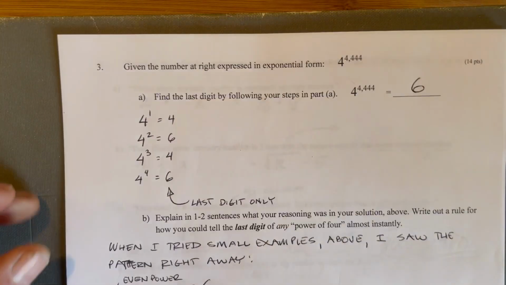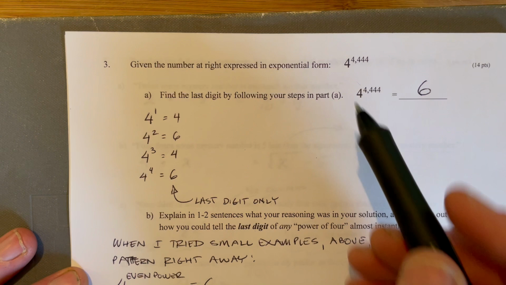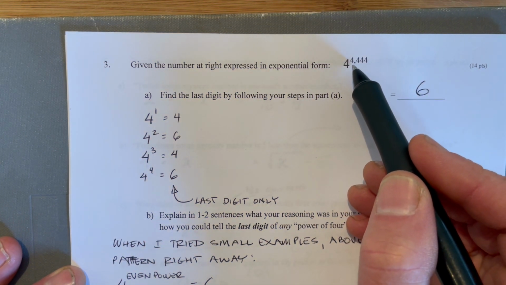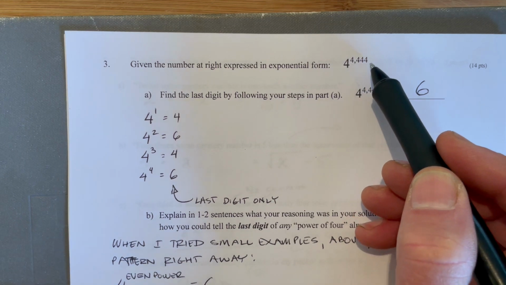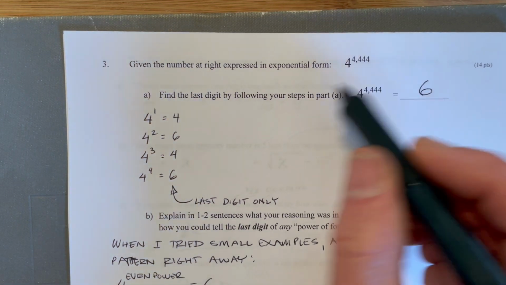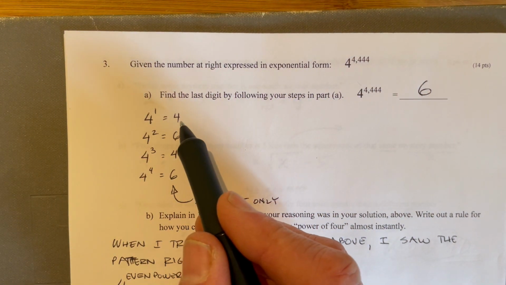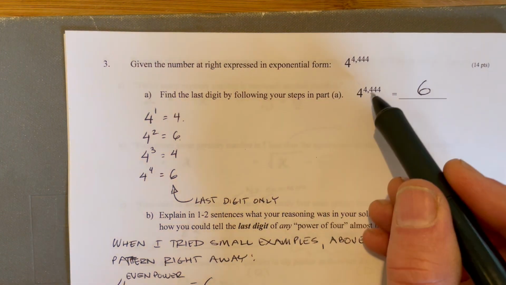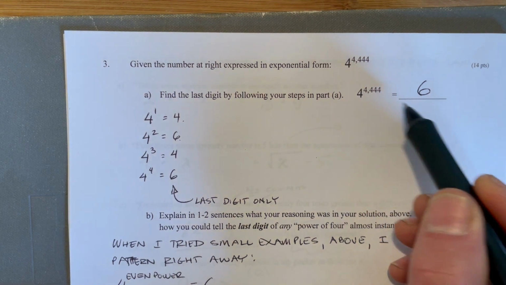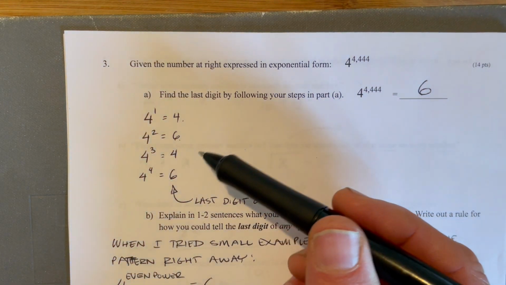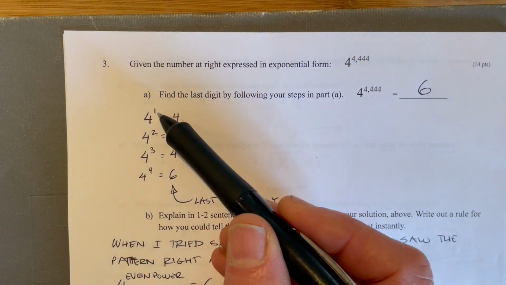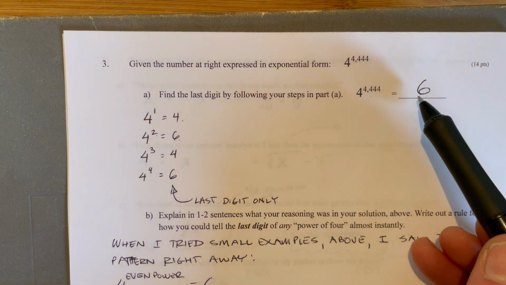For the next one now, again, we can't go out to 4 times itself 4,444 times. But we can see that if we just do it 1 time, we'll get 4 ending. If we go 2 times, it'll end in 6. So it might be tempting to say, oh, this has got to end in 4. Look at all those 4s. But really, the pattern is that the even exponents end in 6 and the odd exponents end in 4.